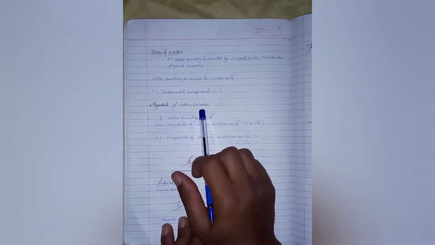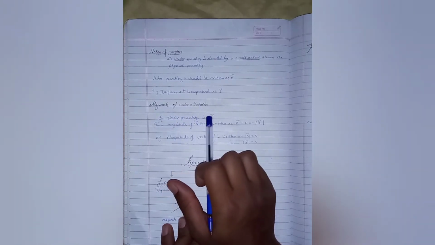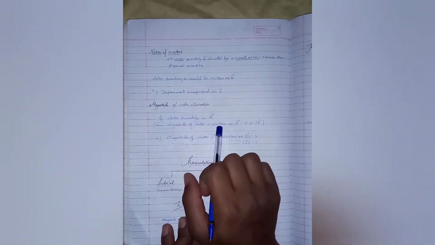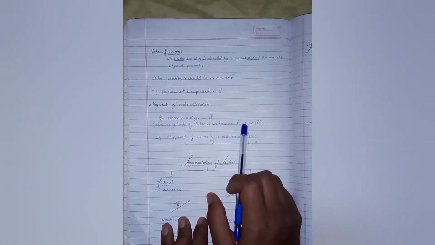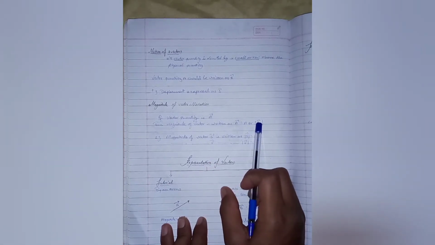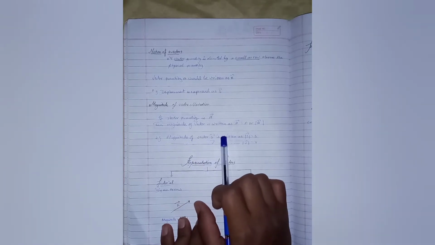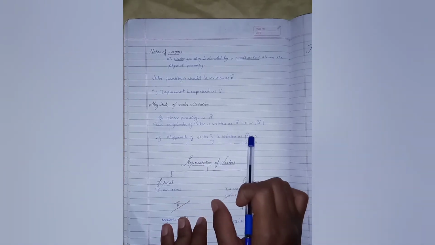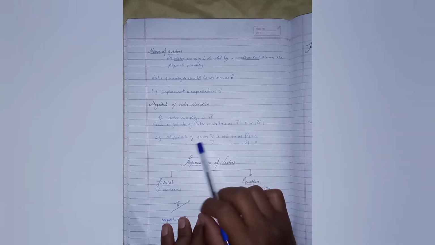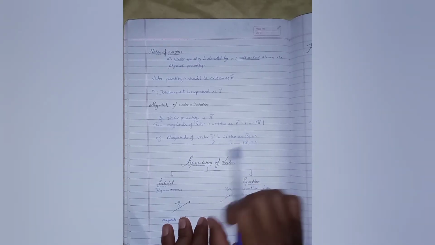Magnitude of vector notation. If the vector quantity is a vector, then the magnitude of vector a is written as modulus of a vector, equal to a. Example, magnitude of vector displacement is written as s. Magnitude of s vector is equal to s, like v vector, magnitude of v vector is equal to v.